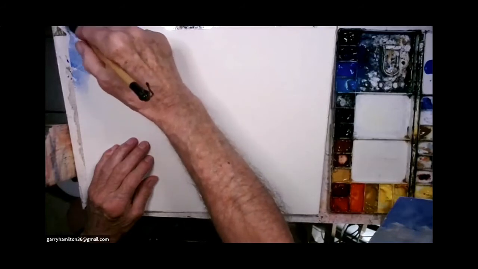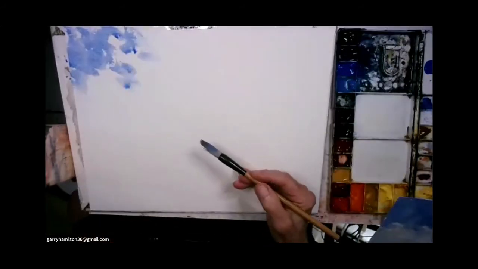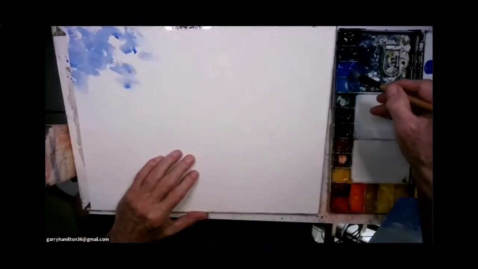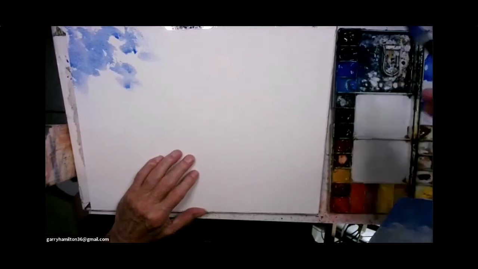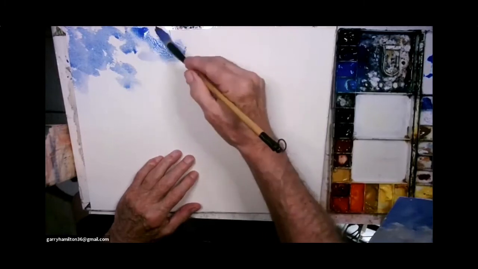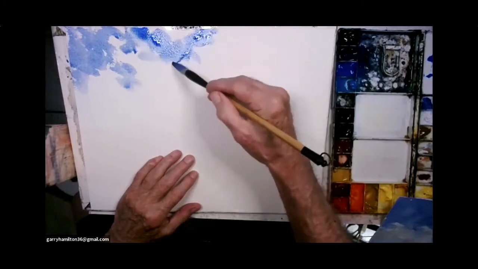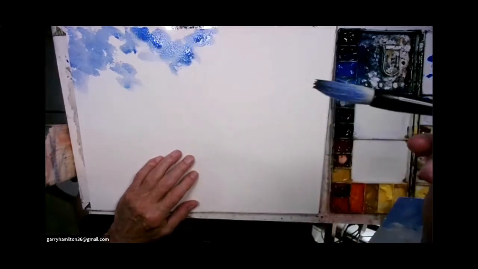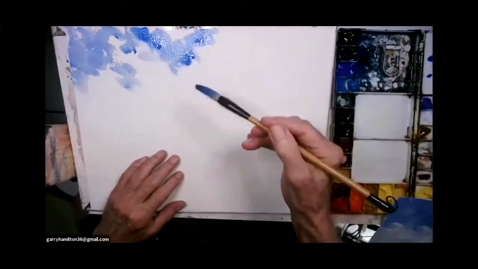What type of blue are you using? That's a combination of ultramarine and cobalt. Thank you. And I'm using a Chinese calligraphy brush, as you can see. It's a fairly big one.